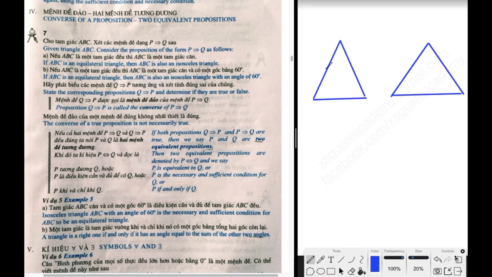The first triangle has two sides equal to each other and two angles equal to each other. But the second triangle has three sides equal to each other and three angles equal to each other too. And every angle is equal to 60 degrees.